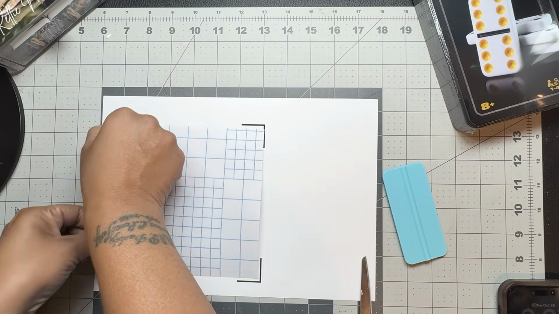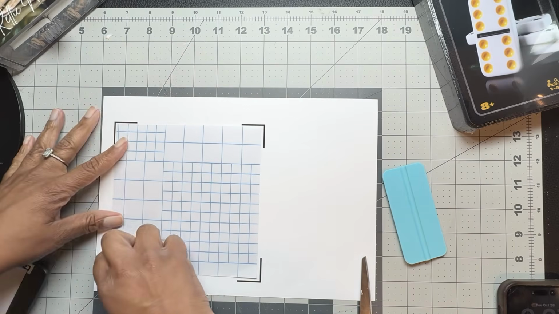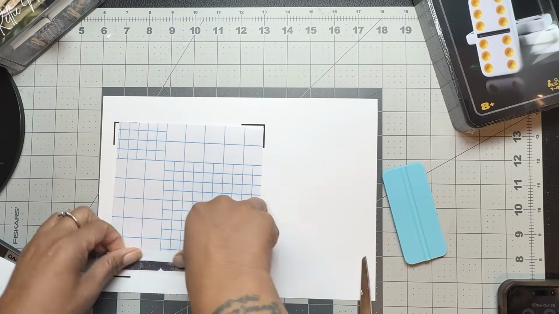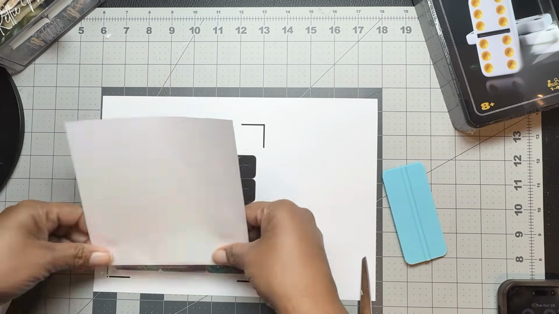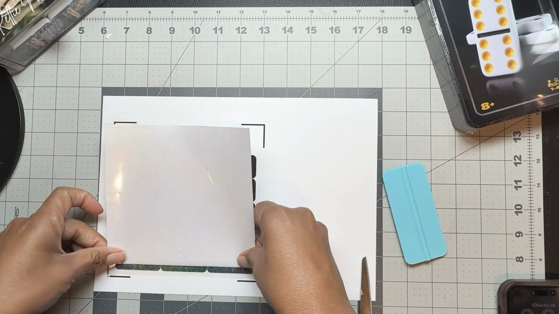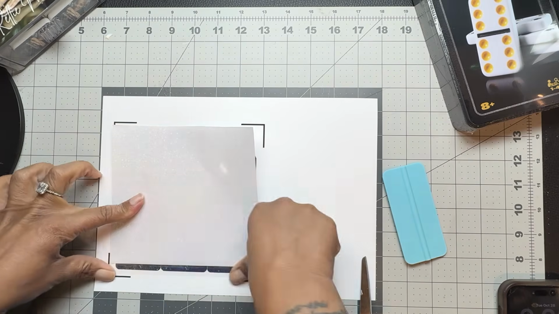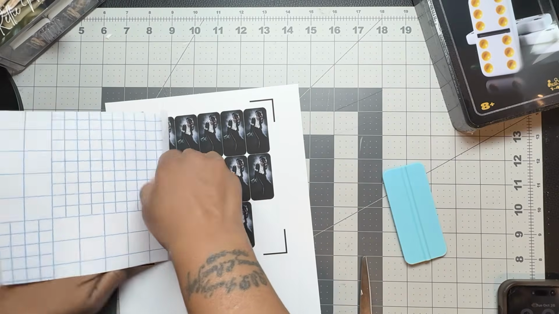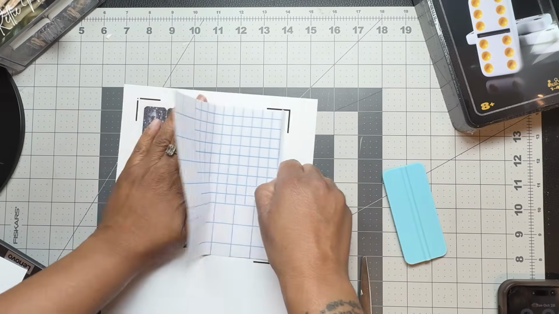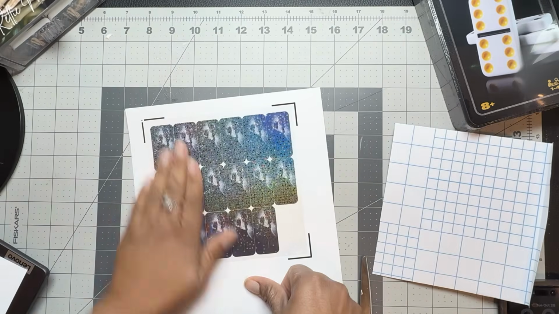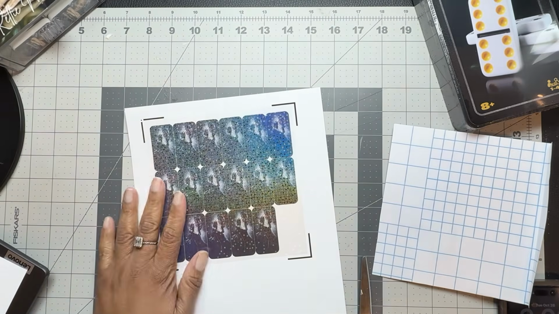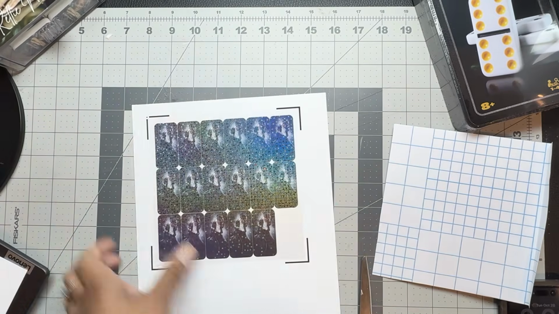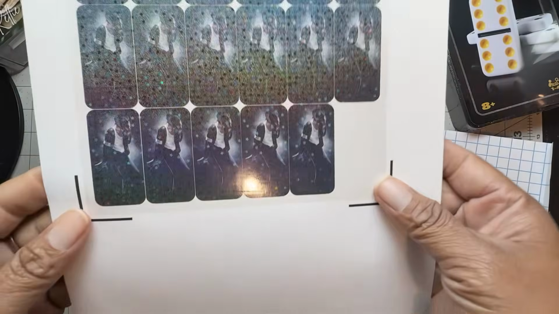We're going to put this on the same way. Push it as you're guiding it along. And then use your little squeegee to squeegee out any air bubbles. Okay, so we got both of those.